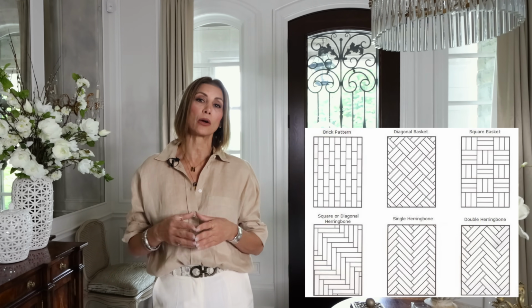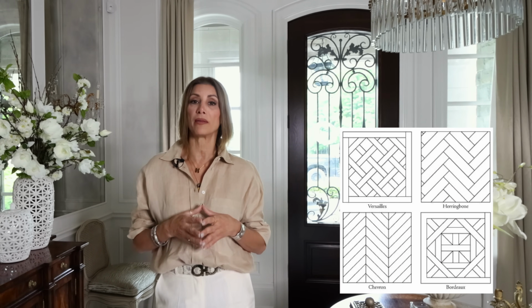You have a brick lay where you take your row of tiles and you shift 50% your next row above that. Ashlar is where you're shifting it only 33% as opposed to 50. You have double stacked. You have a whole bunch, I'll show you a picture here of different ways to lay it. They're going to affect the cost of the install of those tiles.